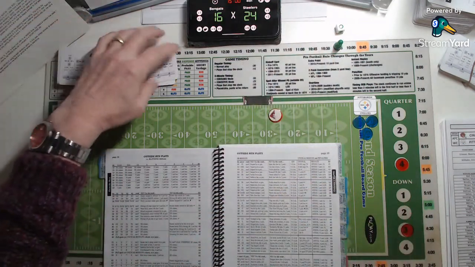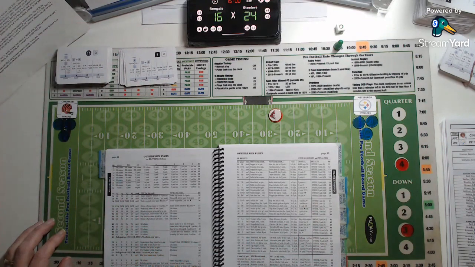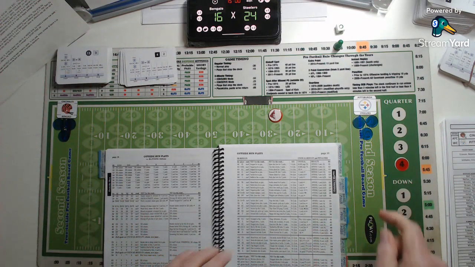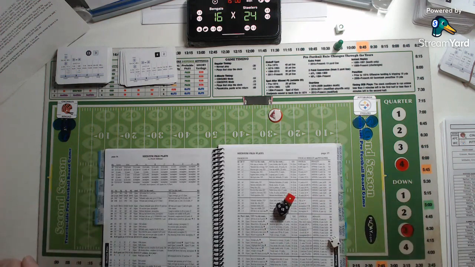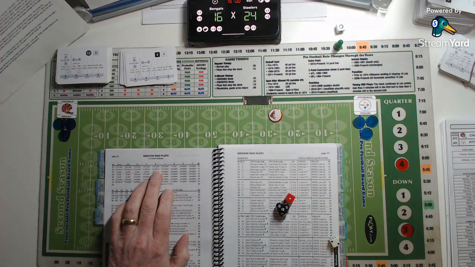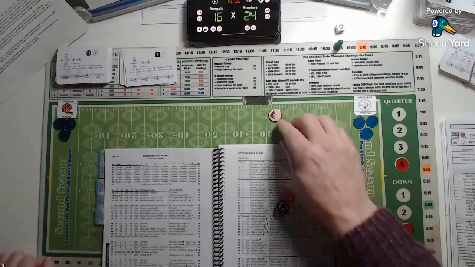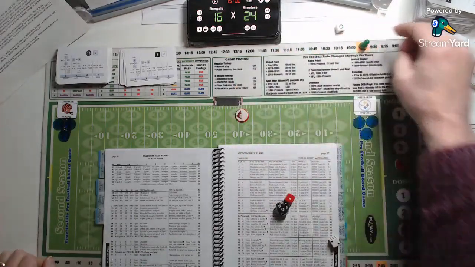3rd and 11 for Pittsburgh at their own 32-yard line. So medium pass against a pass defense. Brister takes the snap, looking for Mike Malarkey, and he's going to get a completion of 12 yards and out of bounds, so we'll get a first down. Clock continues to run.